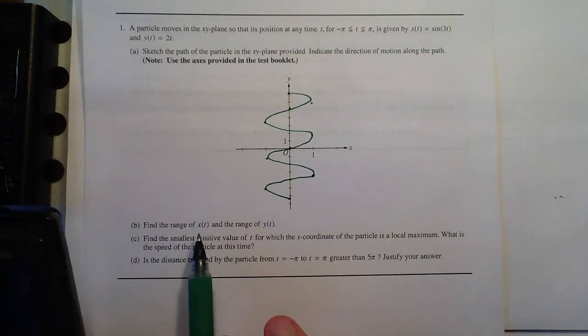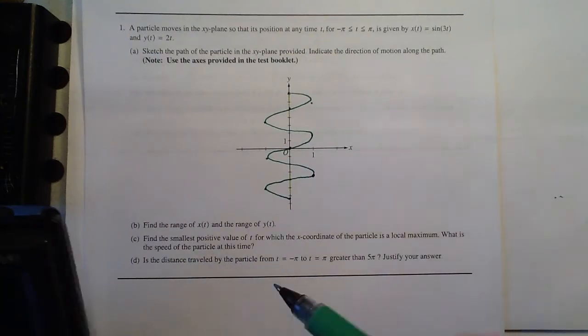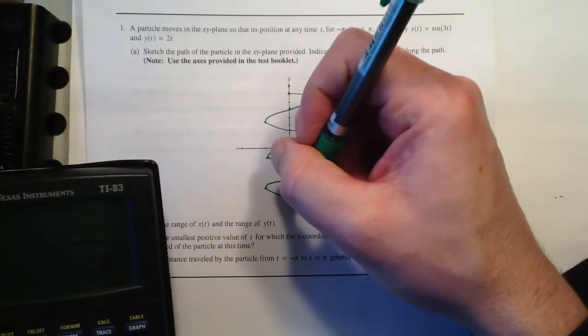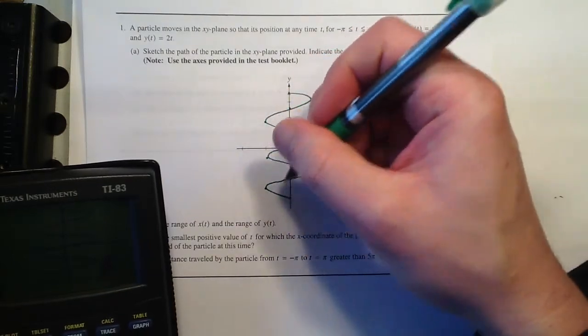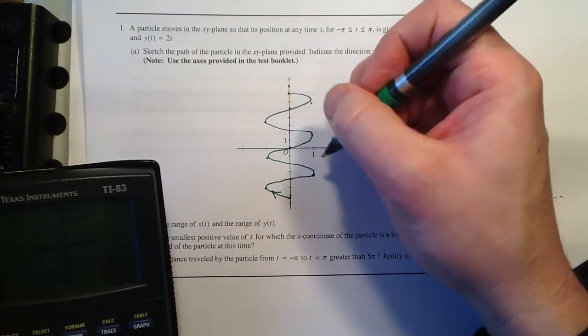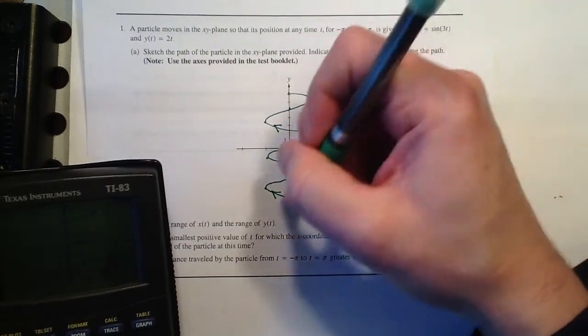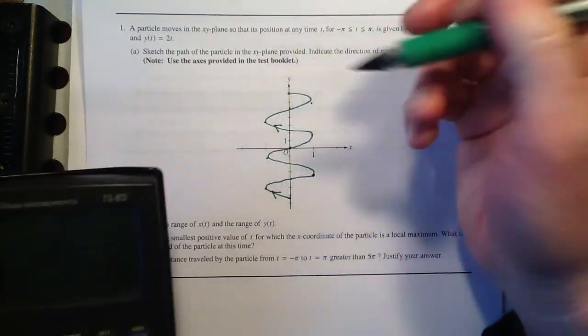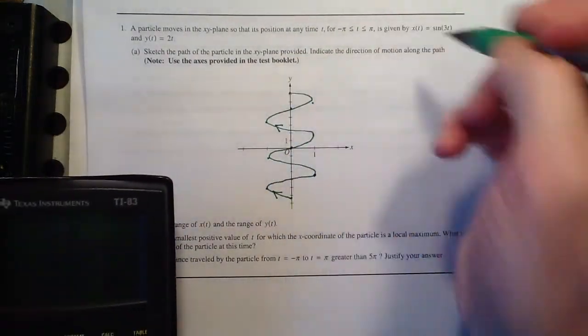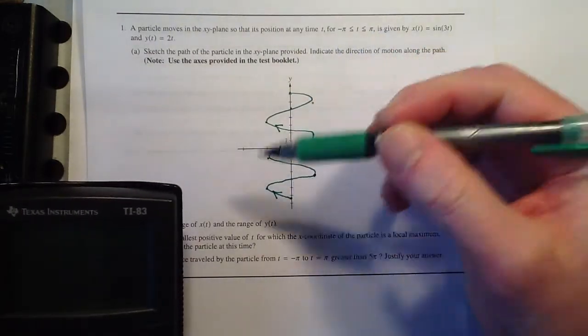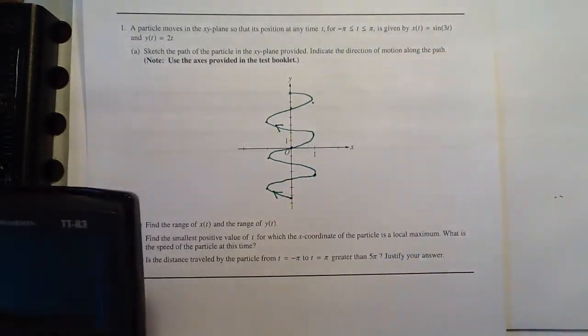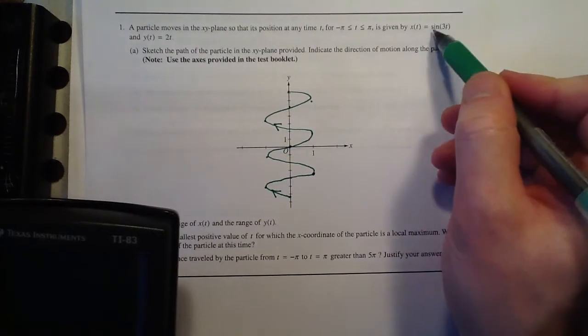Okay, find the range of x of t. Oh, in the direction of motion. Notice that when we graphed it, it went from low to high. So you just have to put an arrow that shows. I think you probably only need one, but it went this way. So as time goes from -pi to pi, this thing winds upward, which should make sense, right? That's increasing.